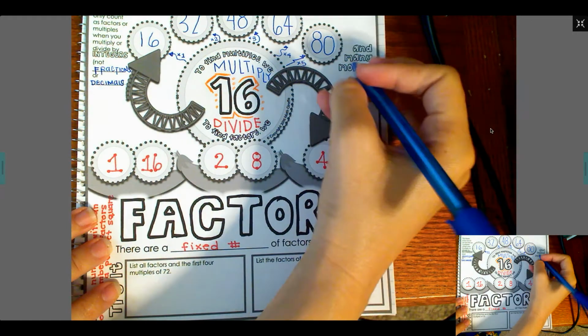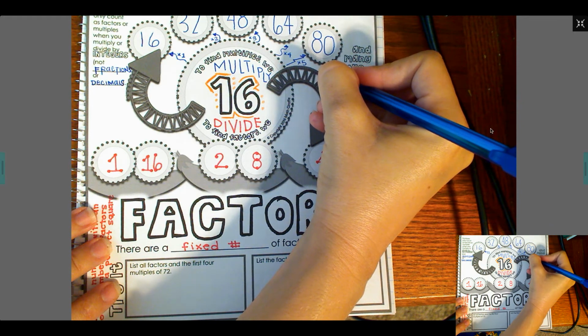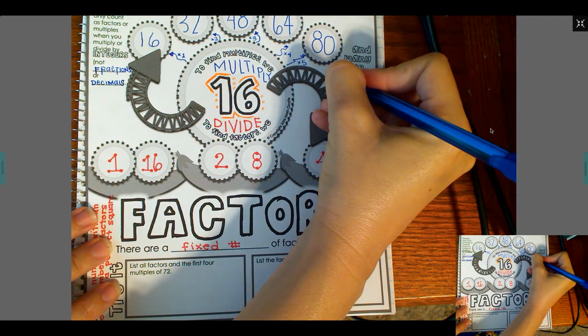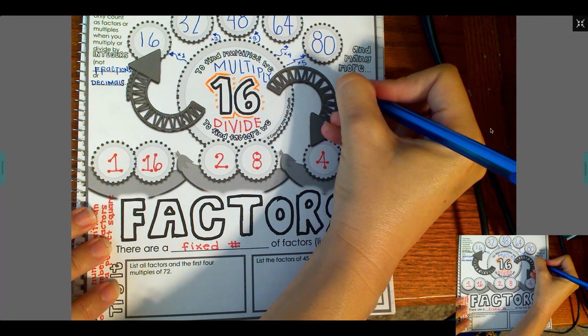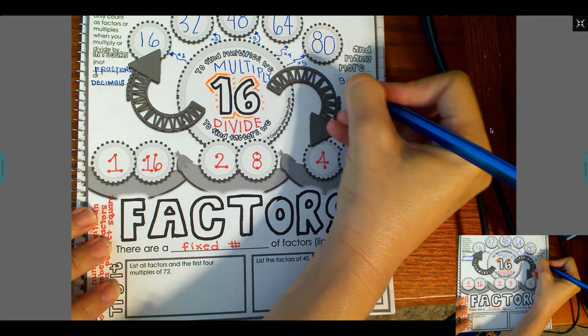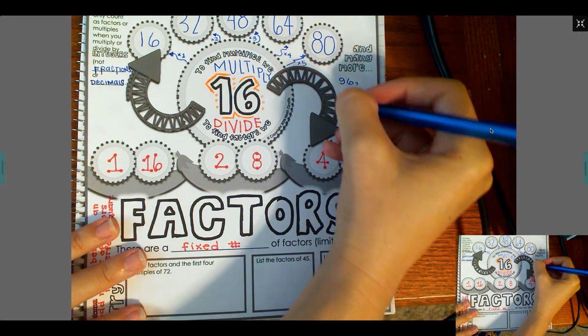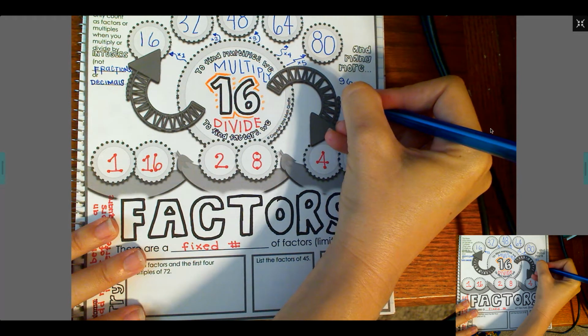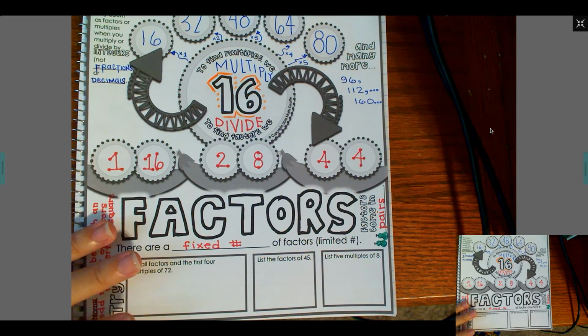And I could keep going if I wanted to. Times 6 would be 96. Times 7 would be 112. I could keep going, like I said, all the way out to 10, where you'd get 160, and so on and so forth.